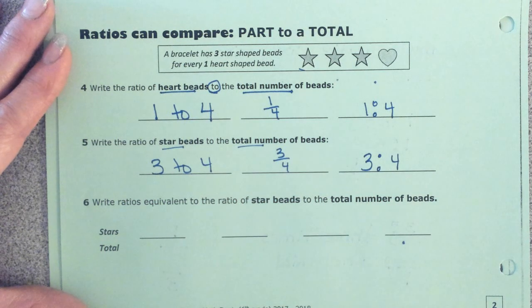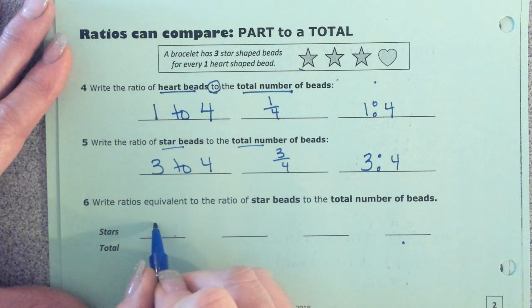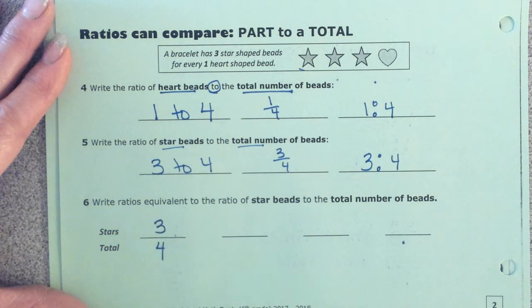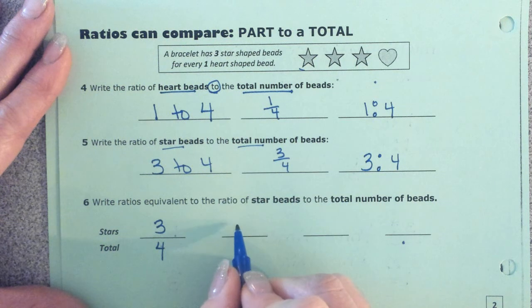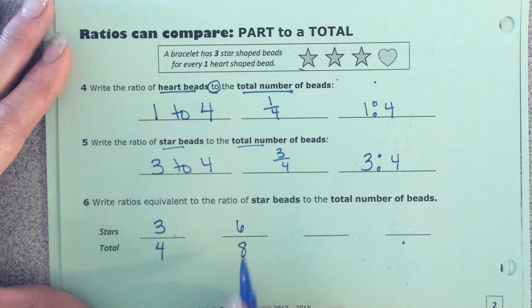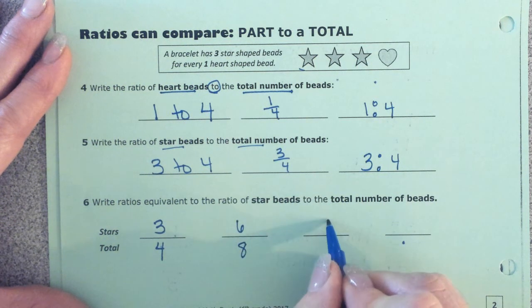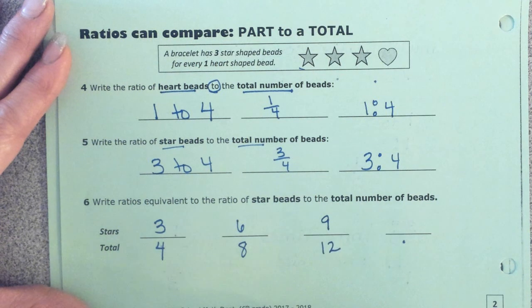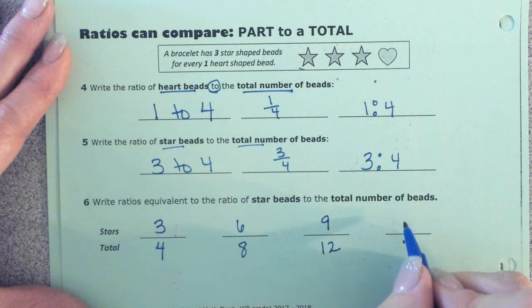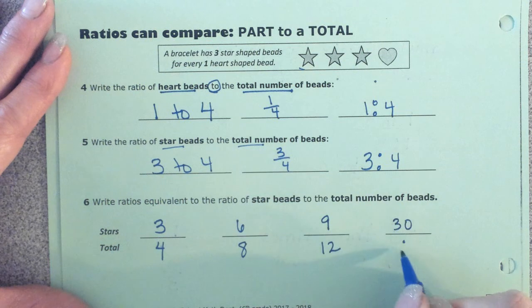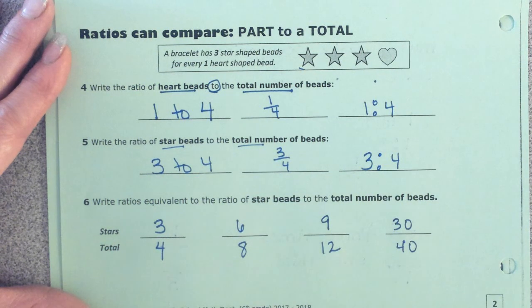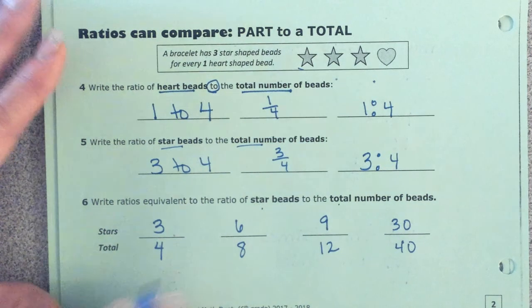So writing an equivalent ratio for stars to total numbers would look like this, 3 stars for every 4 total. If I double it, that would be 6 and 8. If I triple it, that would be 9 and 12. If I do a times 10, it would be 30 and 40. Just like an EFT chart, but now we're talking ratios, comparing stars and total. Okay, let's go to page 3.